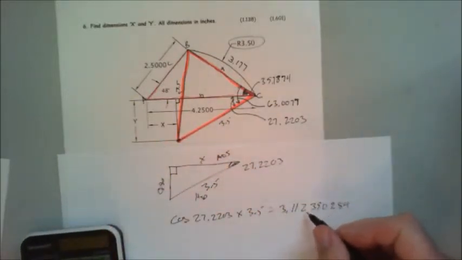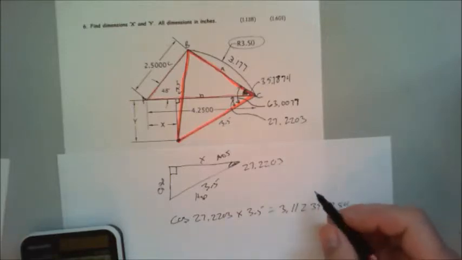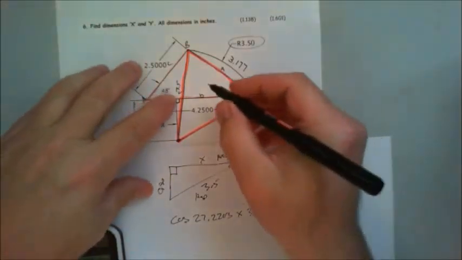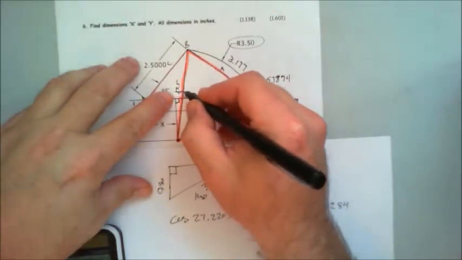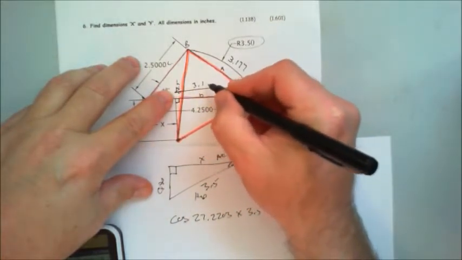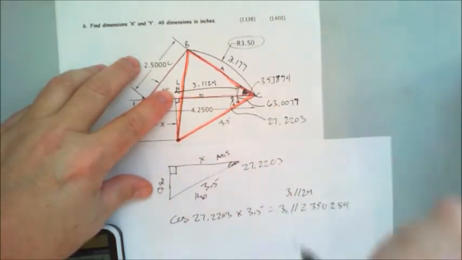So we're just going to say 3.1124. So the distance from here to there is 3.1124.